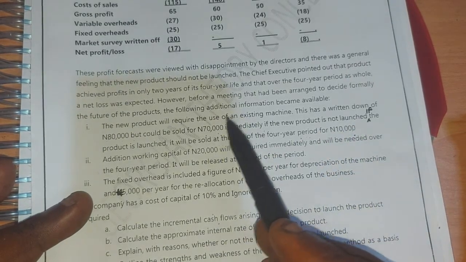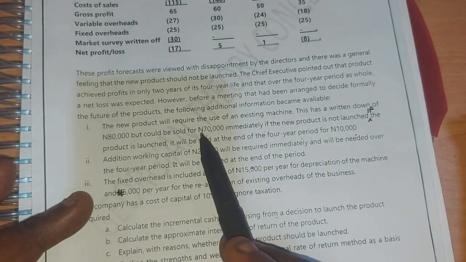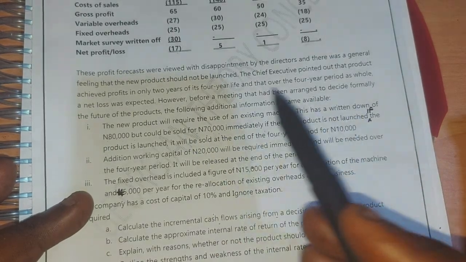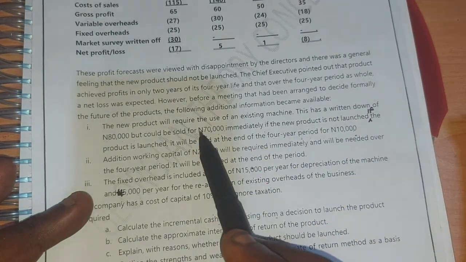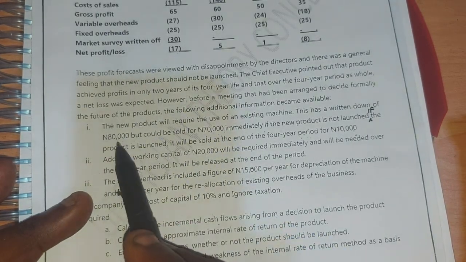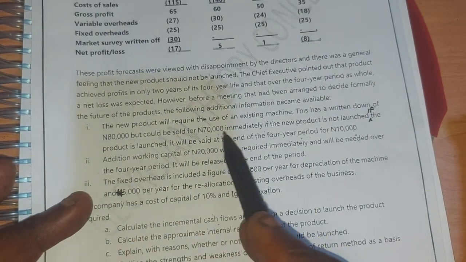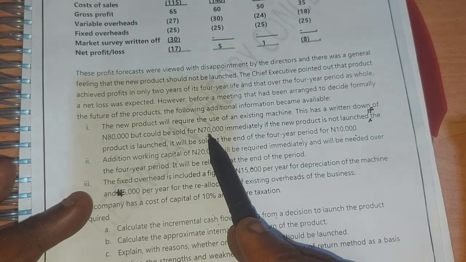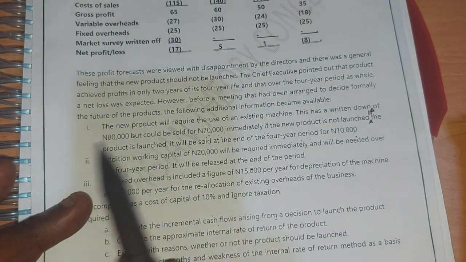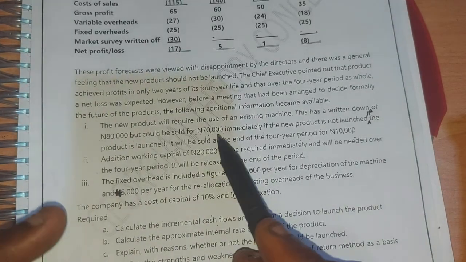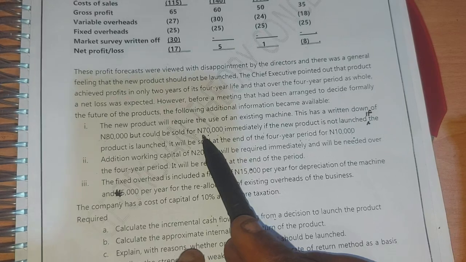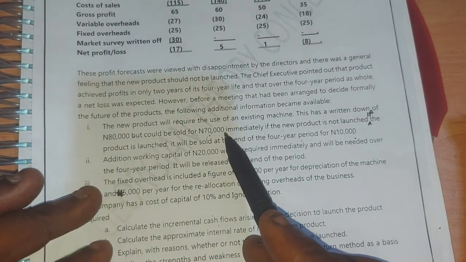So let's look at this first. If we didn't launch the product, we have our 70,000. But if we launch the product, we will lose this 70,000. So the real cost of the machine is this 70,000. That is the opportunity cost. This 80,000 is a sunk cost. It has been incurred already. So if we accept the offer, we will lose this 70,000.